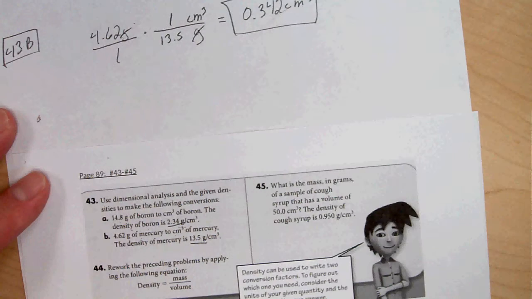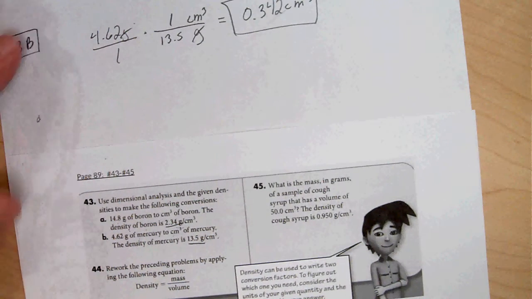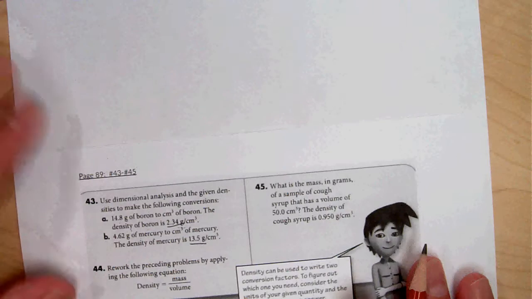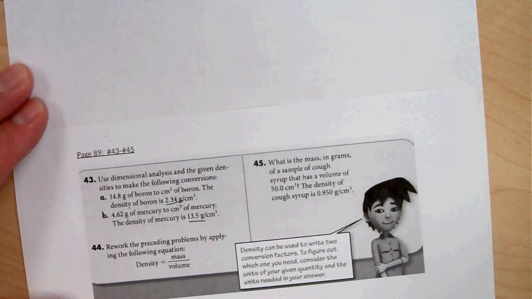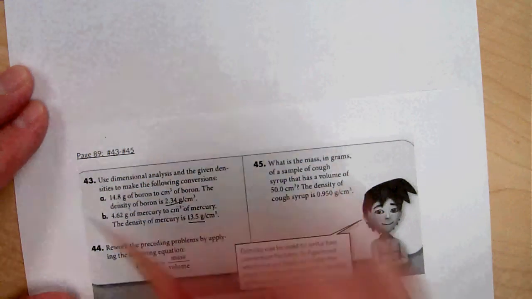All right. Let's take a look at number 44. For 44, we have rework the preceding problems by applying the following equation. Okay.